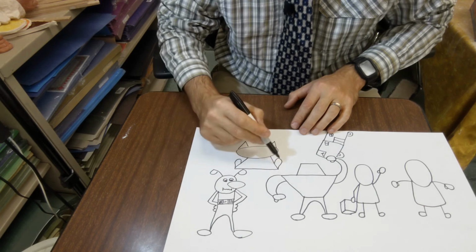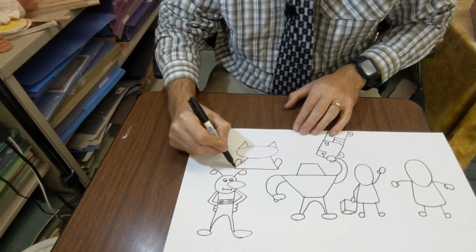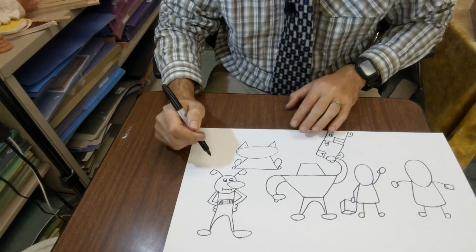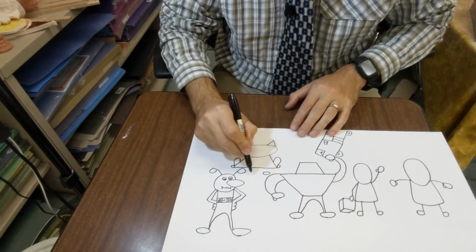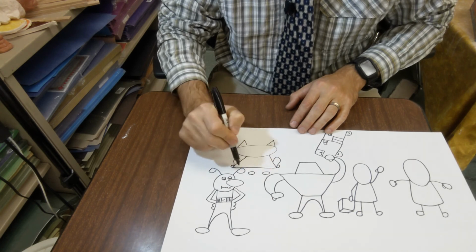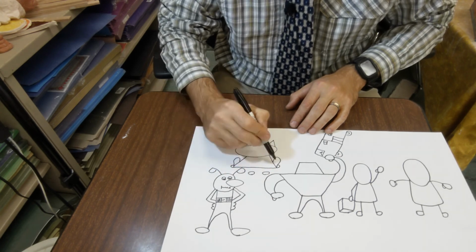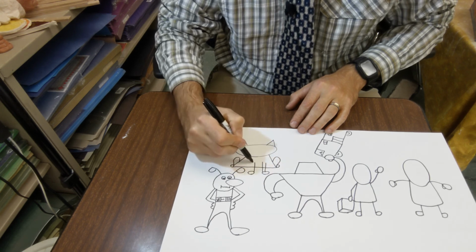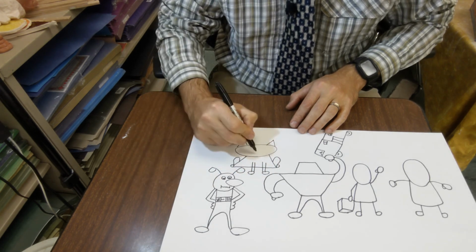Once we go up and down, then we just do C, C. That way we have the back legs, and we do oval, oval. So rainbow C, oval, oval, and then we connect. That way we have the paws.